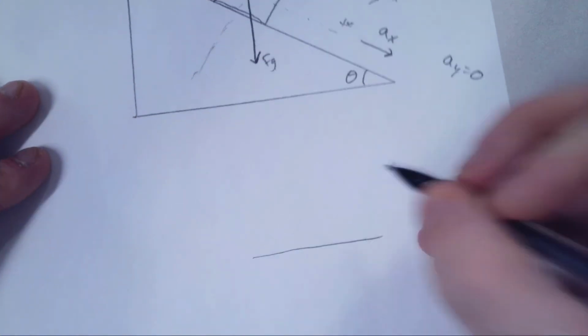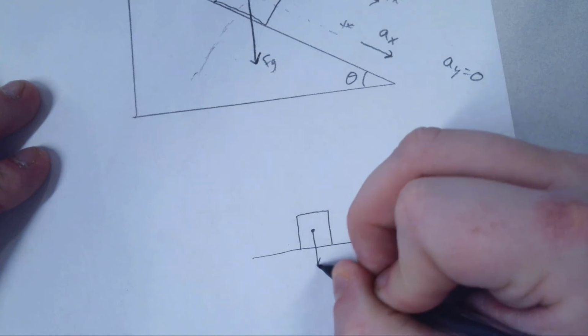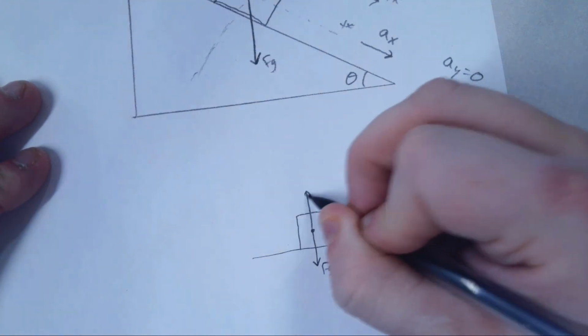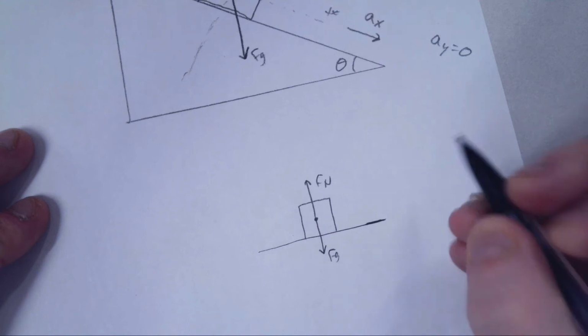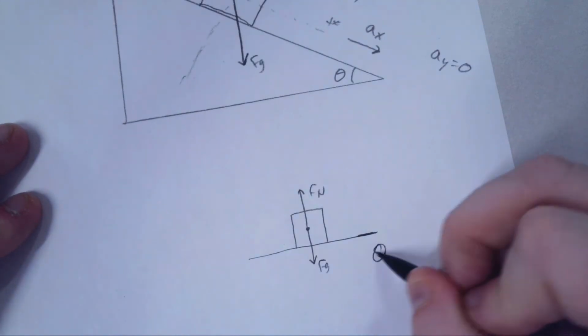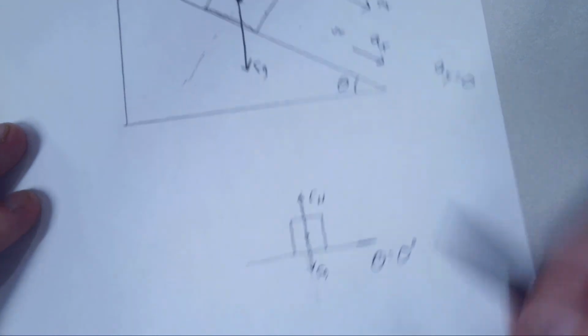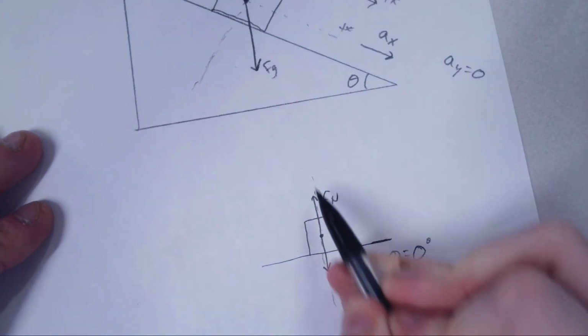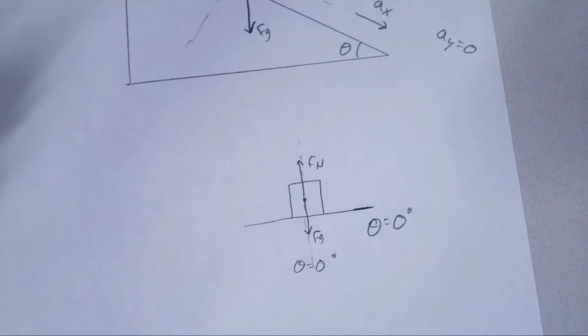If we have a flat box here, there's the force of gravity, there's the normal force. Let's just say we look at that. This incline, basically the angle here, there's no incline. This angle is 0 degrees. And what I'm trying to show here is that the angle between the force of gravity and the y direction is also 0 degrees. So, okay, that makes sense.